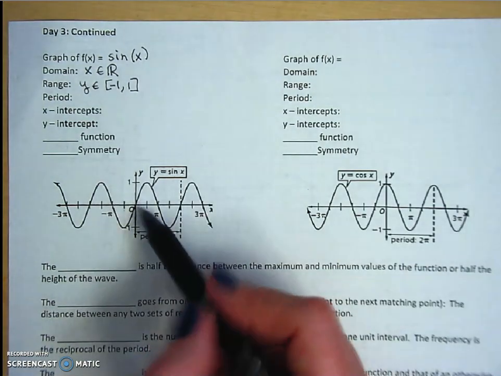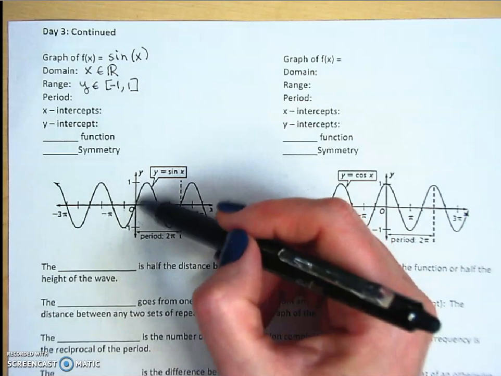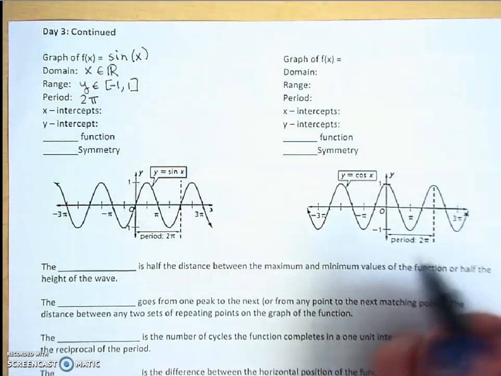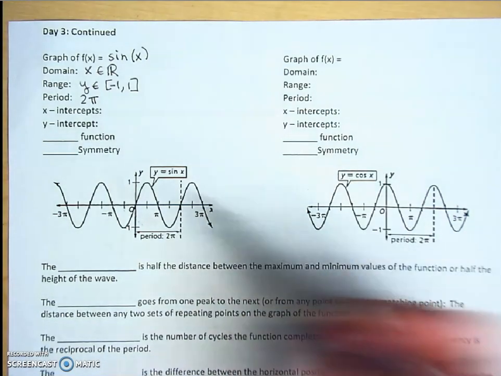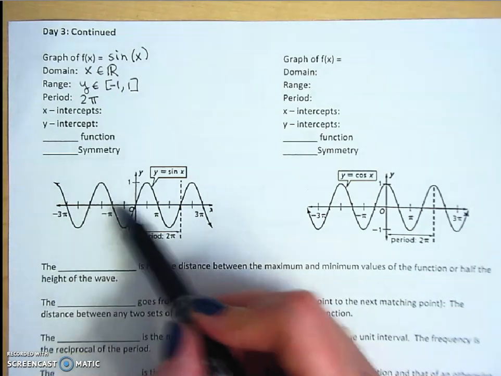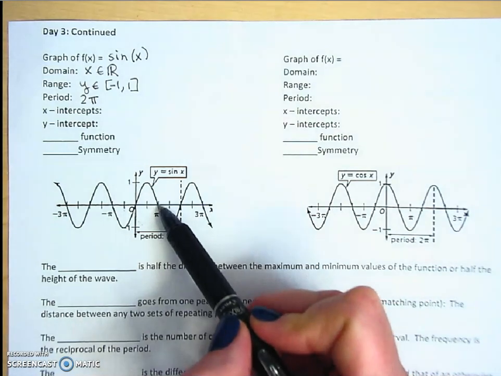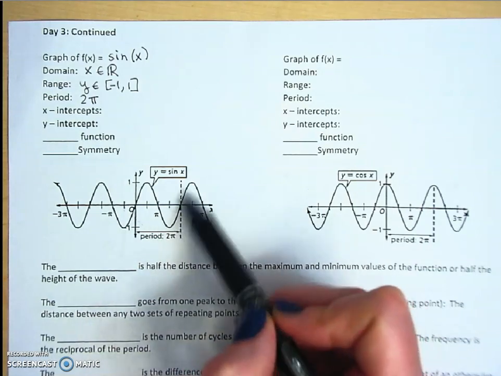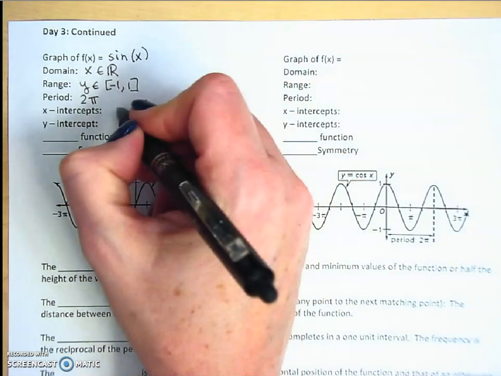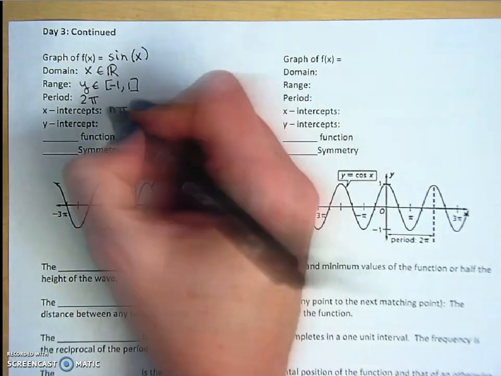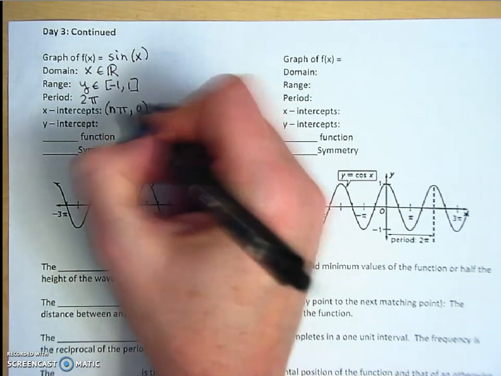The period is the domain length for one cycle, and that is going to be 2 pi. Now, the x-intercepts. If you think about it, there are infinitely many places that this graph crosses the x-axis, but they are all multiples of pi. So this x-intercept is at pi, this one is 2 pi, then again at 3 pi. So if we take pi and multiply it by any integer value n, that will give us all the x-intercepts.